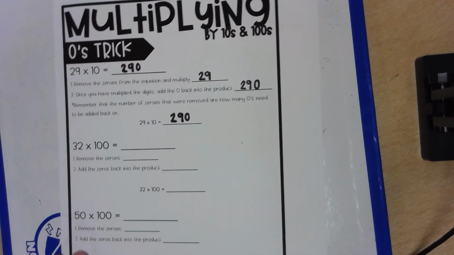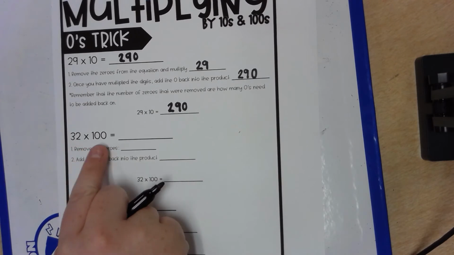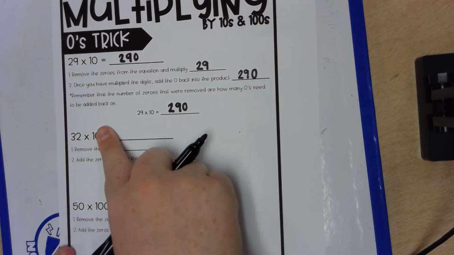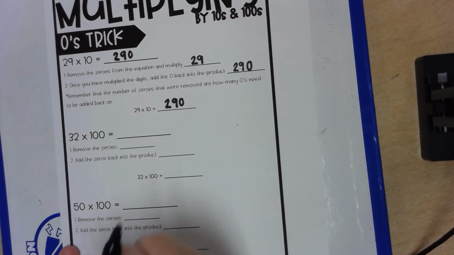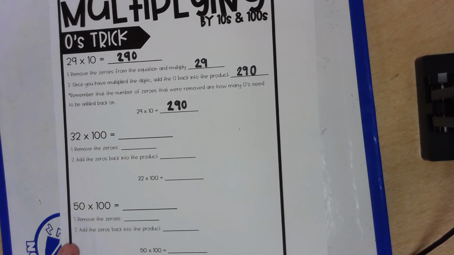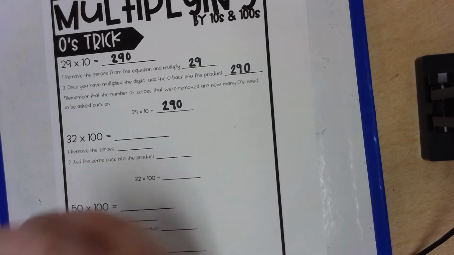Alright, so let's look at the next one. 32 times 100. Well, we're going to remove our 2 zeros, and that leaves us with 32 times 1. Any number times 1 is going to be that number. So what is 32 times 1? 32.